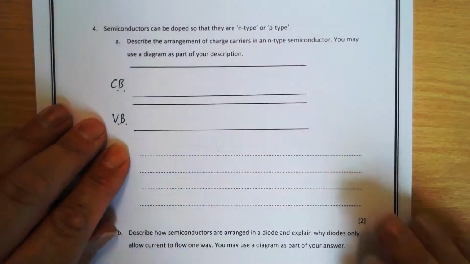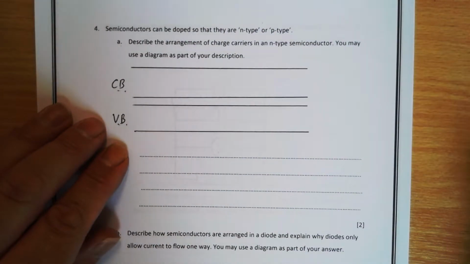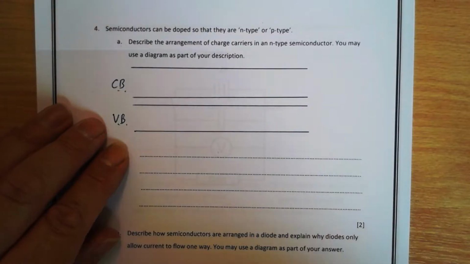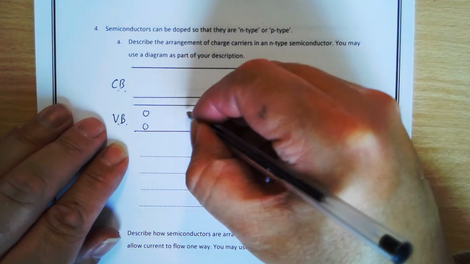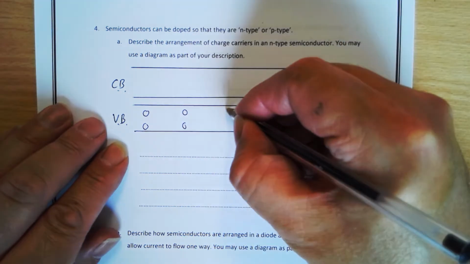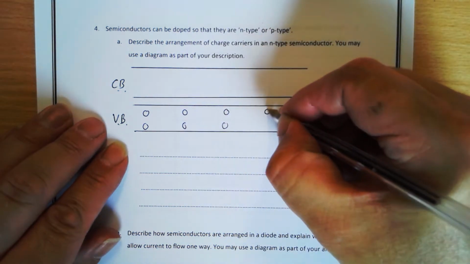Anyway, the question says, describe the arrangement of charge carriers in an N-type semiconductor. You may use the diagram as part of your description. Well, basically what happens with an N-type, N is for negative. To make something negative, you need to add electrons. So in a semiconductor, the electrons are stuck in the valence band.